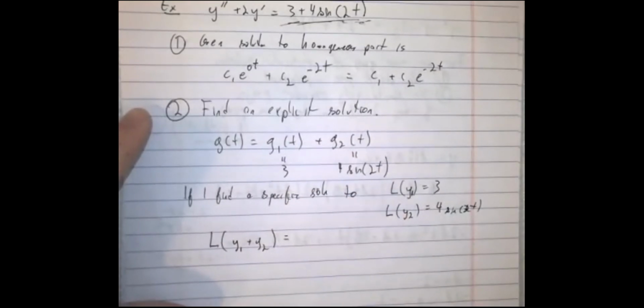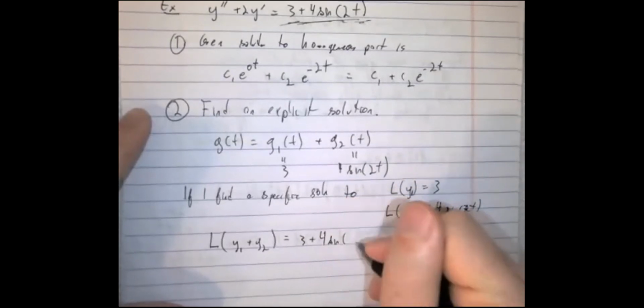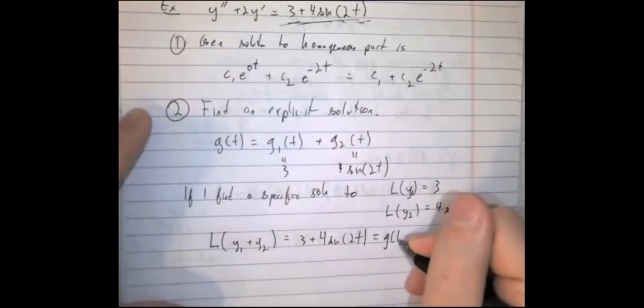G of t. Yeah, g of t. 3 plus 4 sine of 2t is equal to g of t.